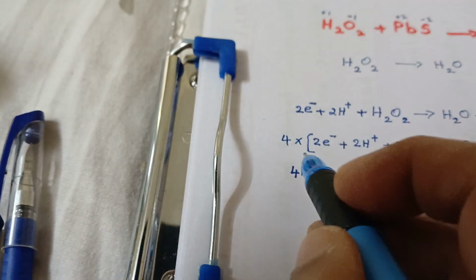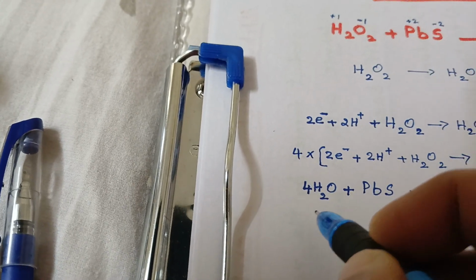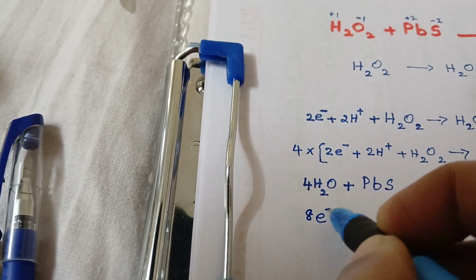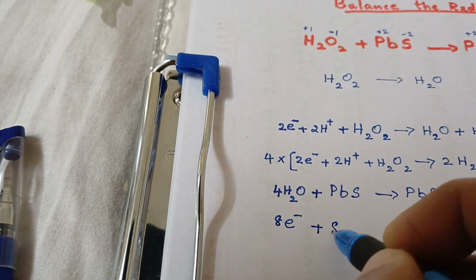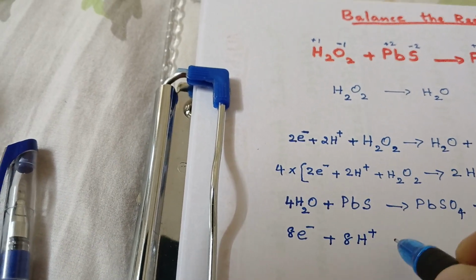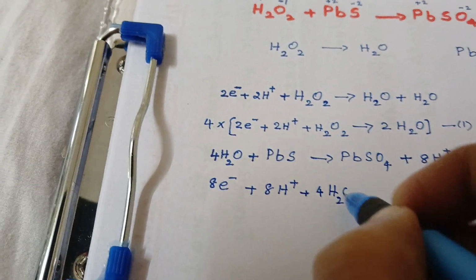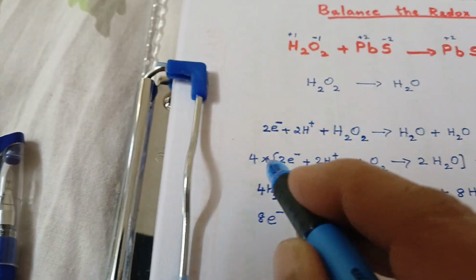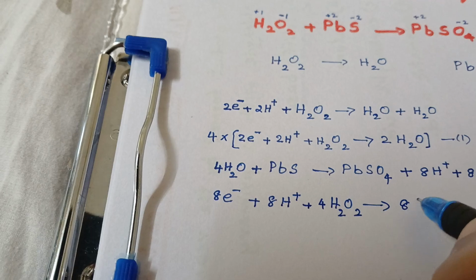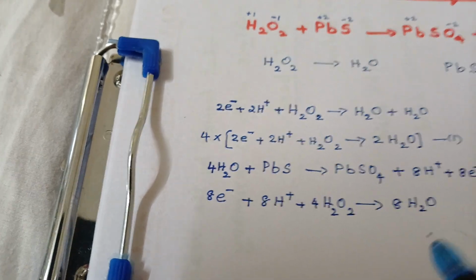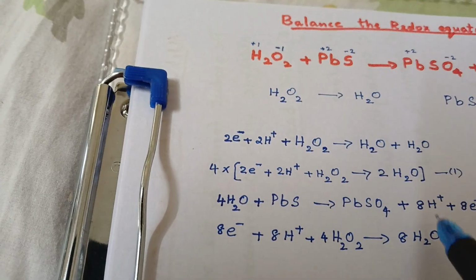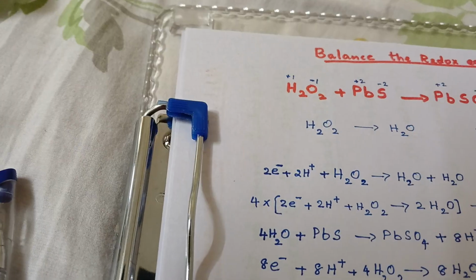Okay, and we will write it here. 8e minus plus 4 into 2H plus, 8H plus, plus 4H2O2 giving 4 into 2, 8H2O. Now we will combine these two equations.